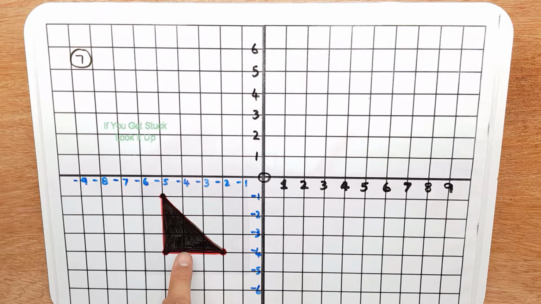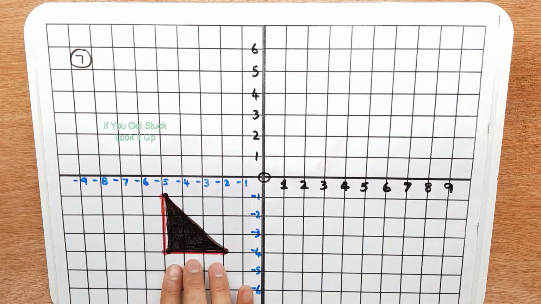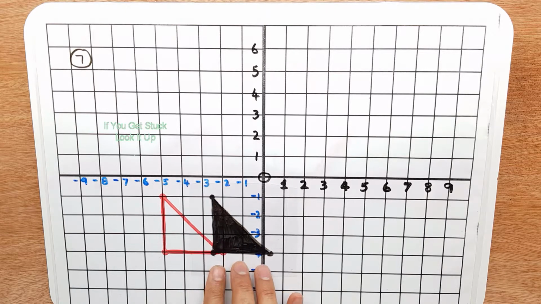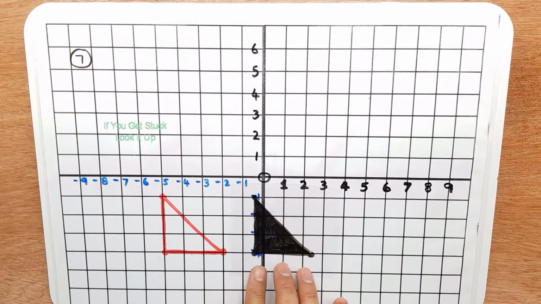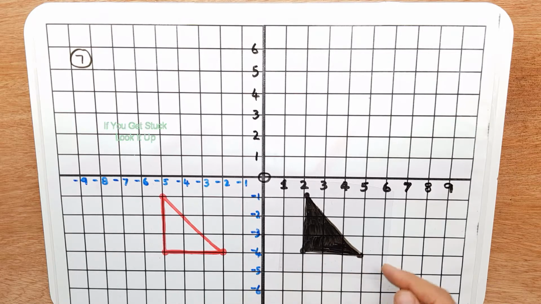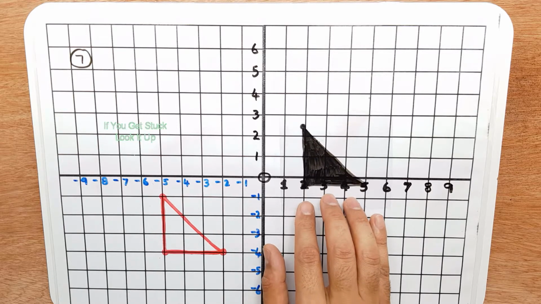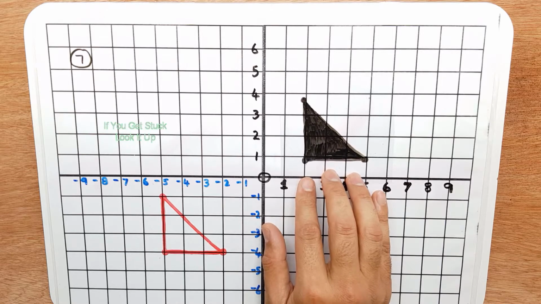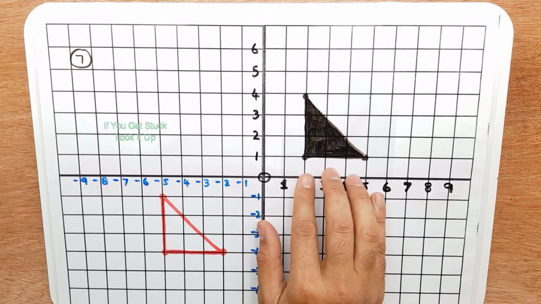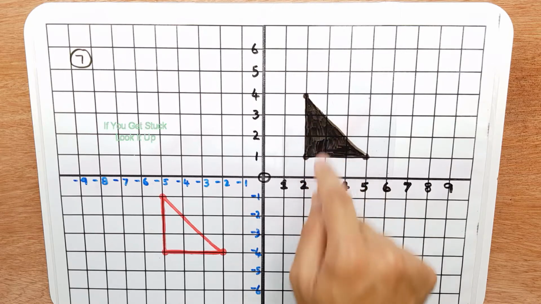Now we're asked to slide this shape 7 squares across and 5 squares up. So let's go ahead and do that. 1, 2, 3, 4, 5, 6, 7. Now our next step is to move this shape, translate it or slide it, up 5 squares. 1, 2, 3, 4, 5. So now this here is our final shape. So let me just line it up carefully. There you go. And we would draw our triangle in this position.